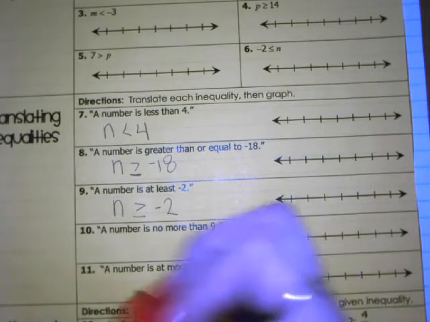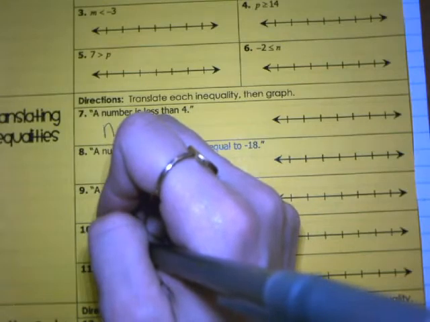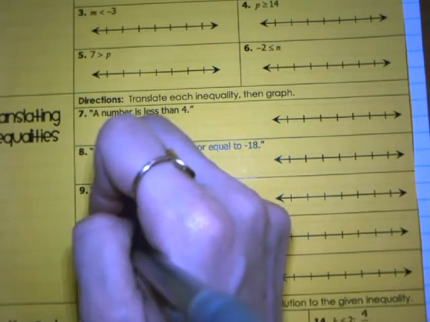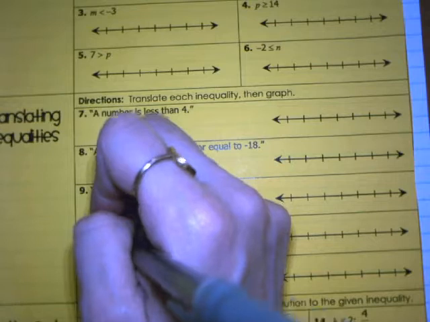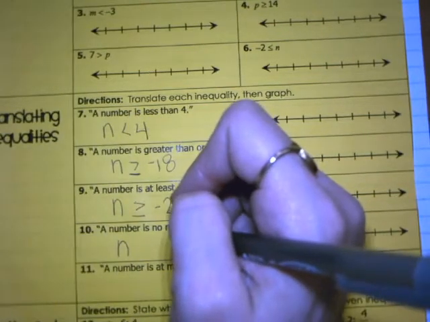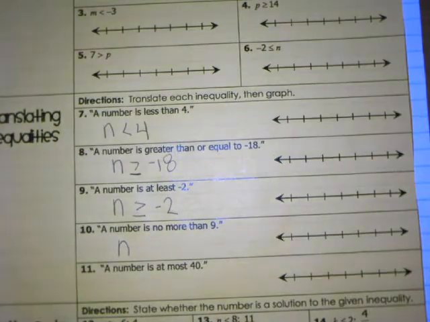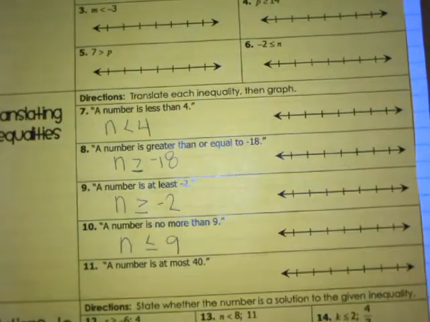What did you and your partner say for number 10? N is... no. I'm reading the top part. Okay, well, I need to know, is it a greater than, less than, greater than or equal to, or less than or equal to sign? N is less than or equal to 9. Very nicely done. Last one, number 4. What did you and your partner say?